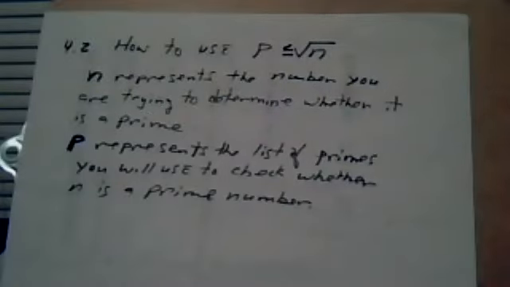How do we use this formula? P is less than or equal to the square root of n. First, identify who the n is, and then identify who the p is going to be. The n represents the number you're trying to determine whether it is a prime. And p is going to represent the list of prime numbers you would need to use to check whether that n is a prime number.